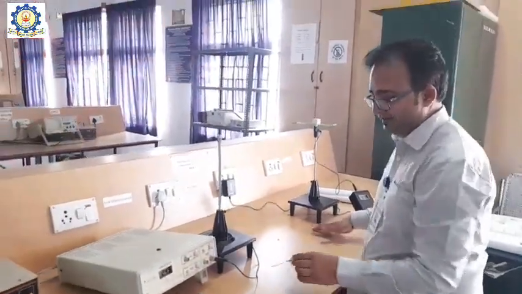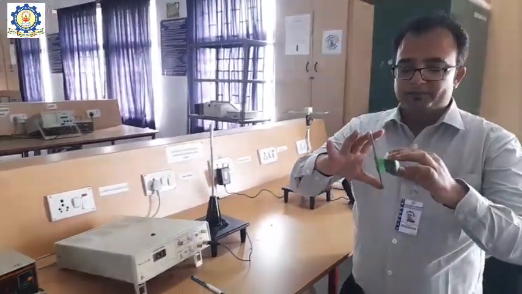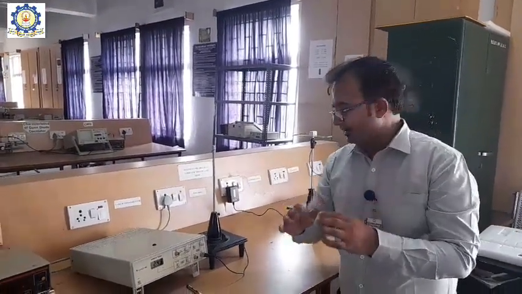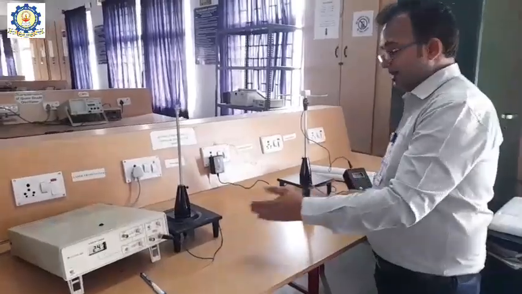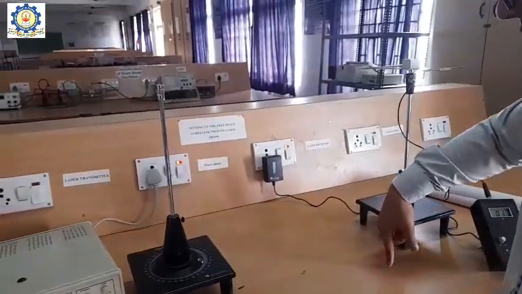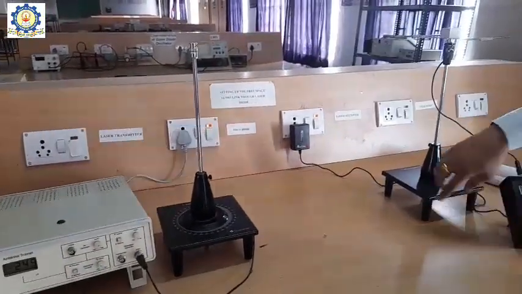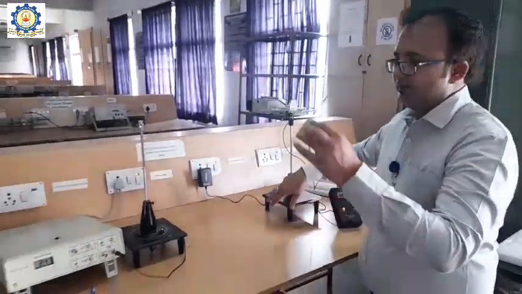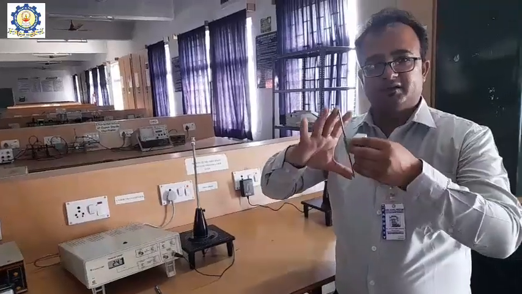If you say the highest dimension of this antenna is d, so 2d square by lambda, up to that distance we take the 2d square by lambda. If we make a radius here and we make a circle out of this, it should fall out of the circle. I think you are getting it. This is the maximum linear dimension of an antenna.